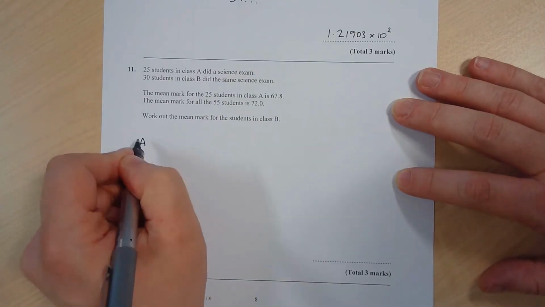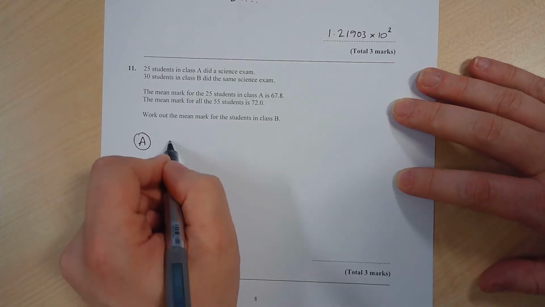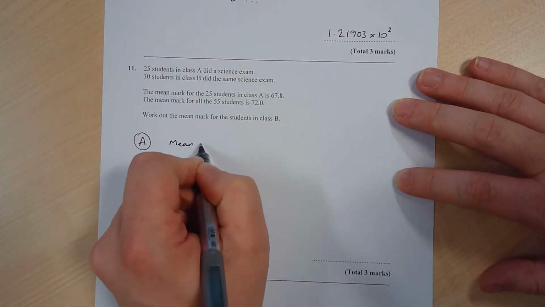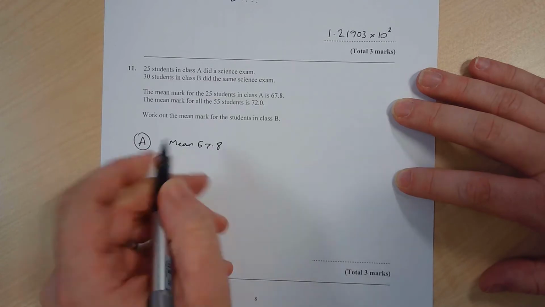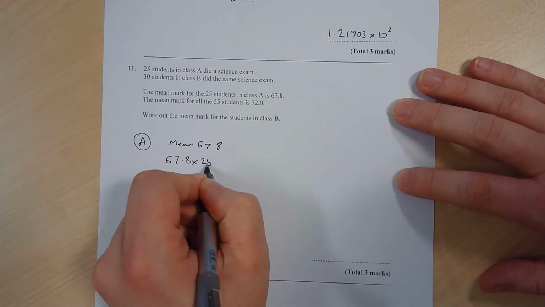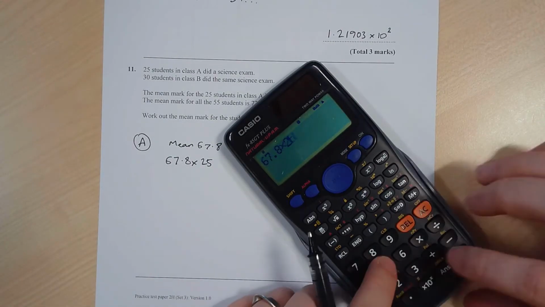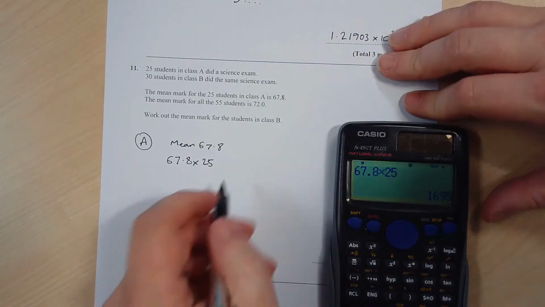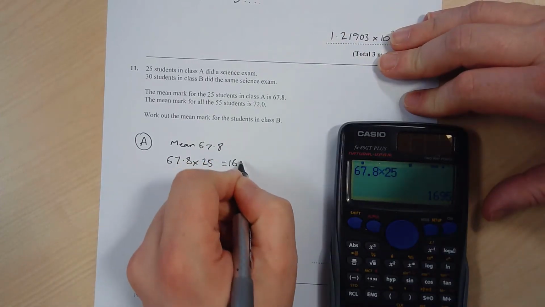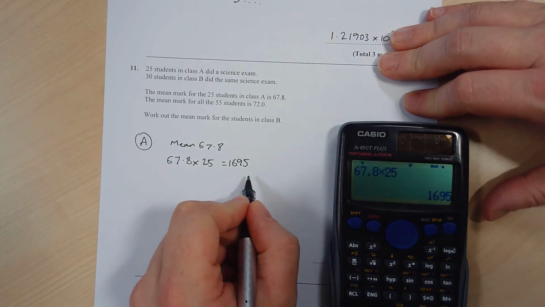So if you start with class A, there's 25 students and the mean was 67.8. So if I do 67.8 multiplied by 25, that gives me 1,695. That 1,695 is the total number of marks that the students in class A got.